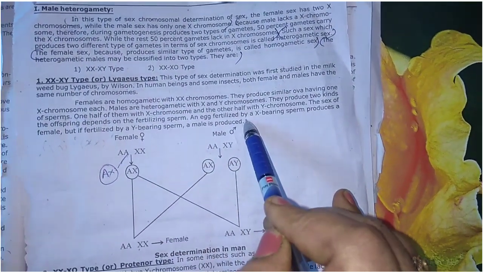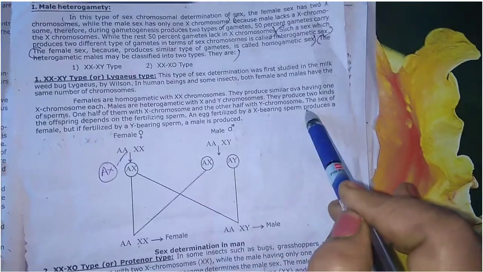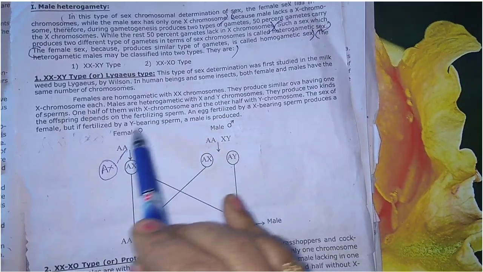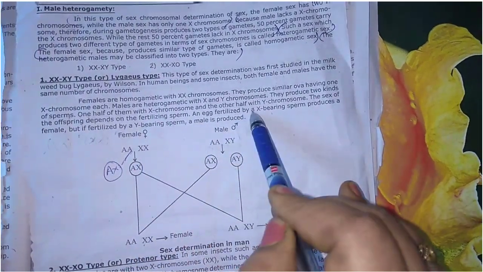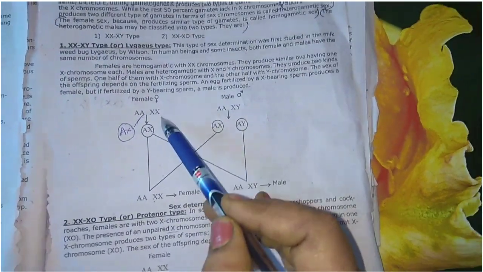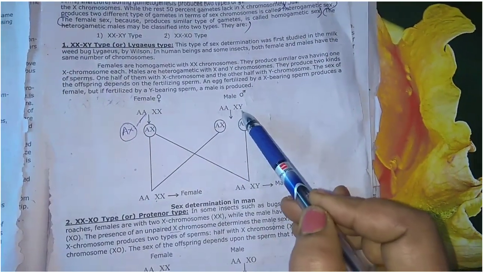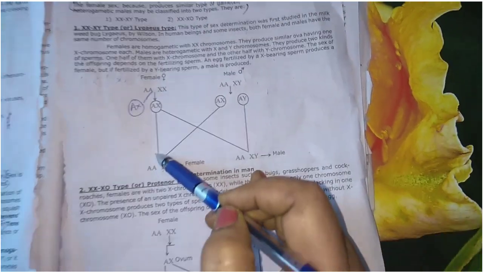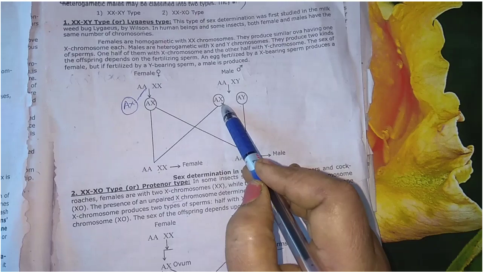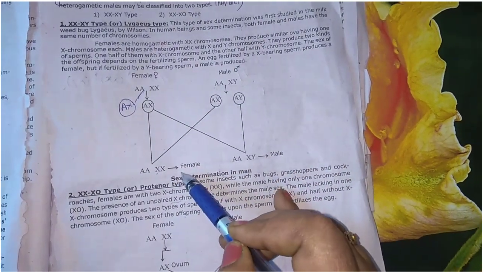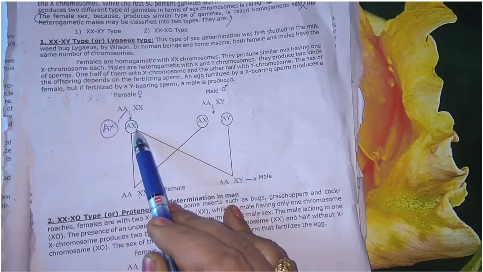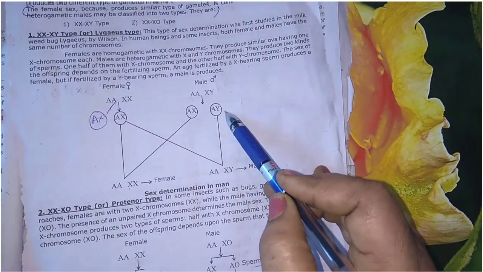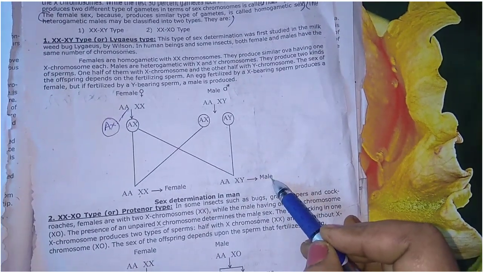If an egg is fertilized by a sperm containing the X, it produces a female. But if the egg is fertilized by a sperm with the Y chromosome, a male is produced. See here, the female has XX chromosomes, whereas the male has XY chromosomes. If the ovum containing the X chromosome is fertilized with a sperm containing the X chromosome, then females are produced. And if the ovum with X is fertilized by the male gamete containing the Y chromosome, then males are produced.